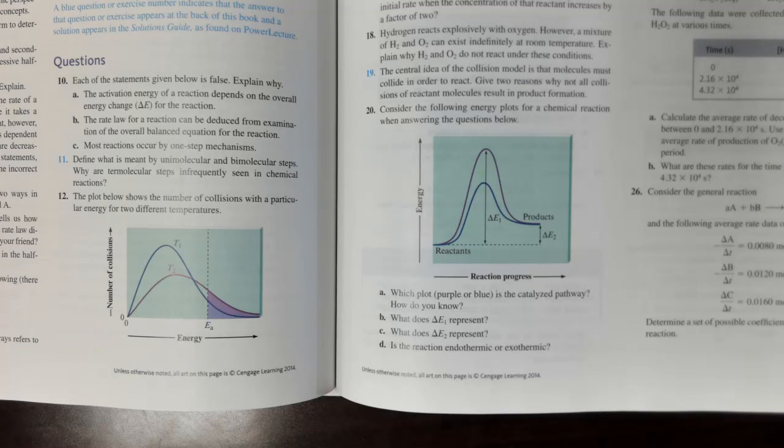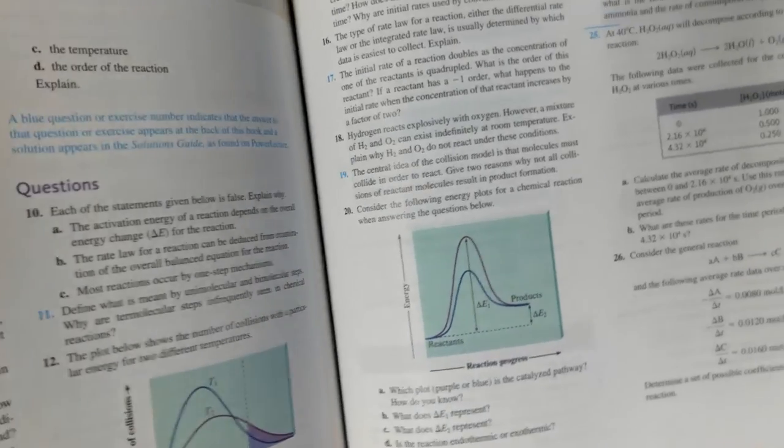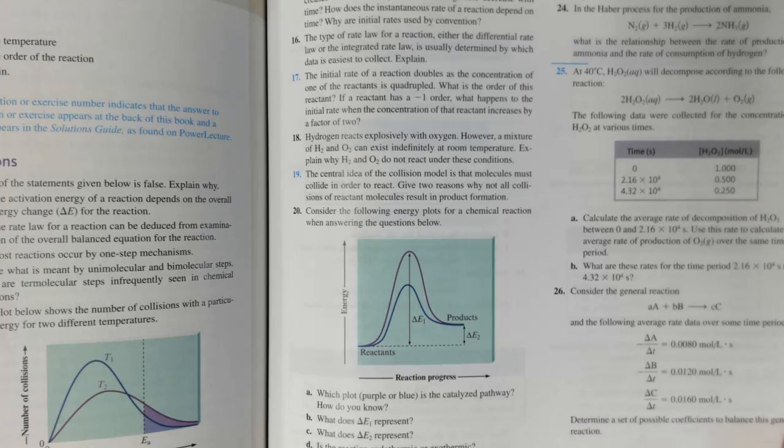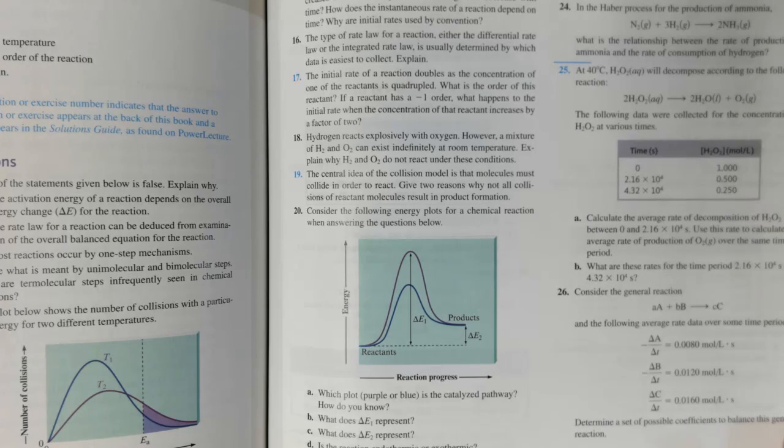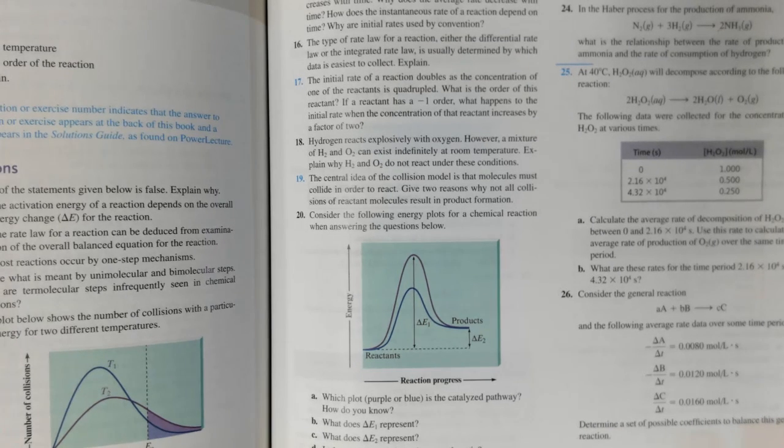All right, well, that was a good question, sort of discussion to get you thinking about kinetics. So, yeah, if you have any questions, email me or ask me when I get back to class on Tuesday.